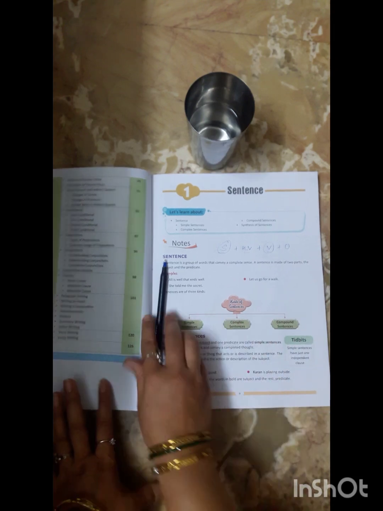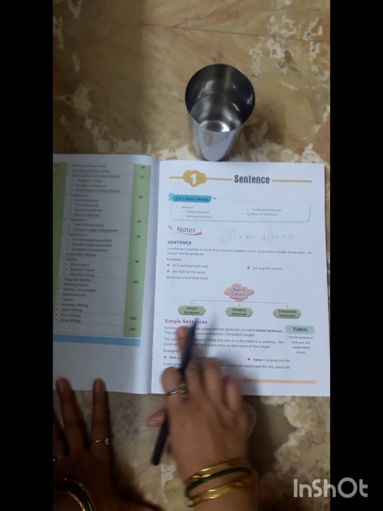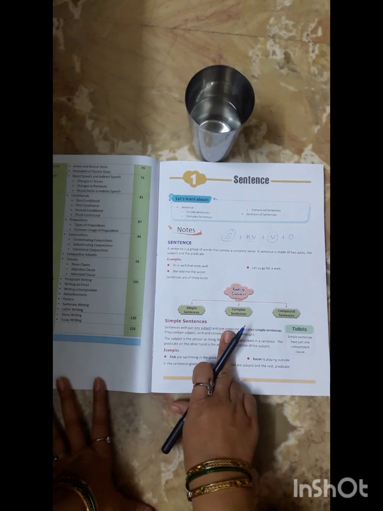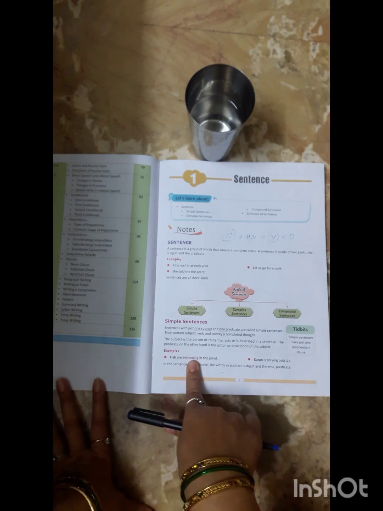Only because of these conjunctors will we be able to identify the category of our sentence. Now you have to observe some examples. Simple sentence: for a simple sentence we have the basic definition that it is a sentence with just one subject and one predicate. Now observe this simple sentence: "Fish are swimming in the pond." In this sentence, fish is the subject, are is the helping verb, and swimming is the object.